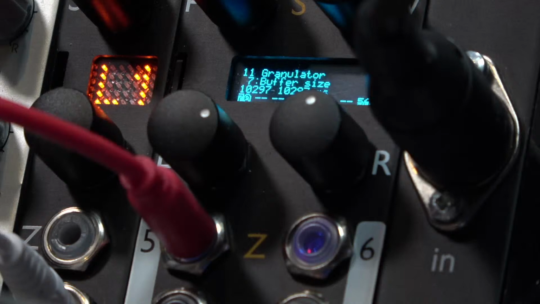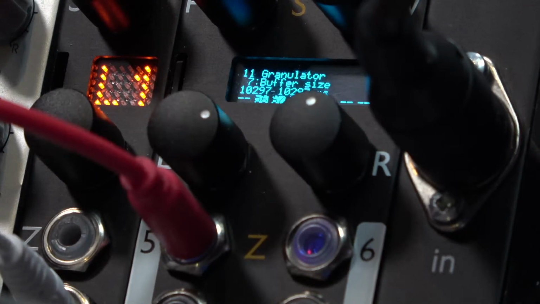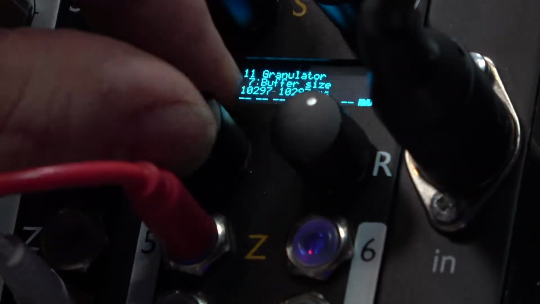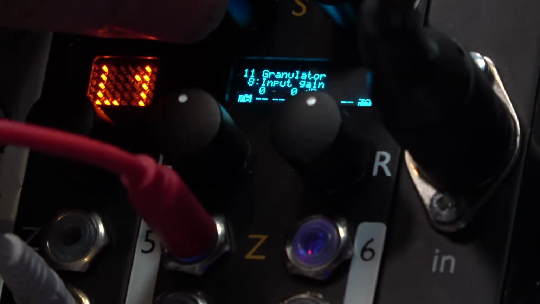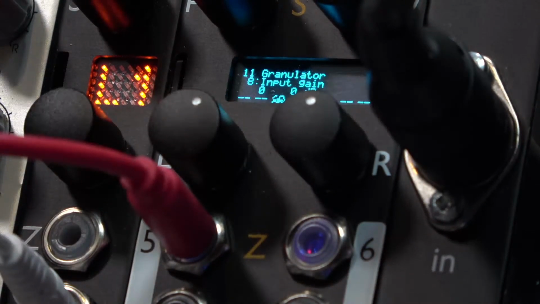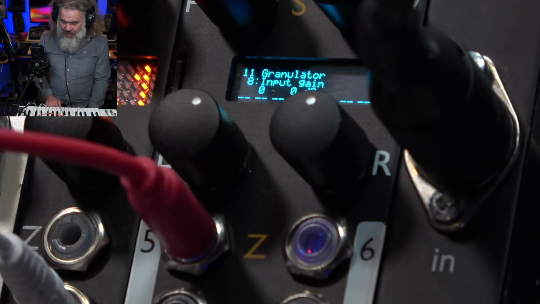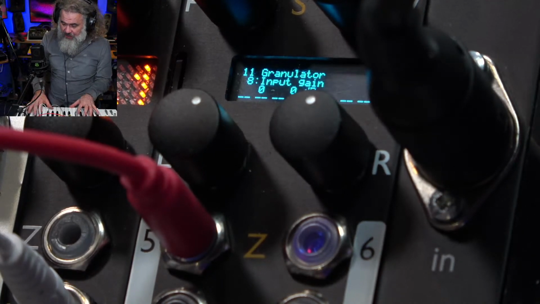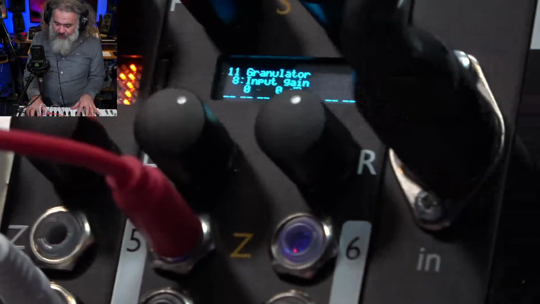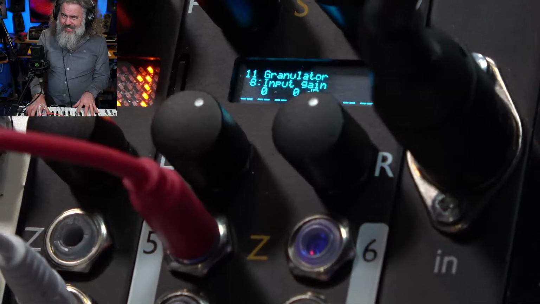And it's 8 voice. It's an 8 voice granulator. Now, I'm using a sample. So I'm using it at the moment like an instrument. And as I mentioned, it's a full synth voice and a full 8 voice granulator, which is pretty awesome.